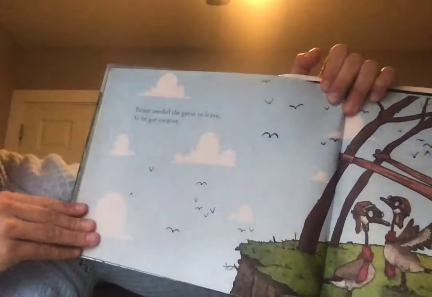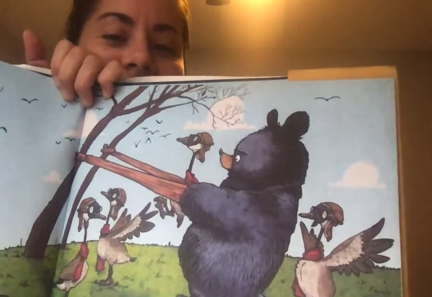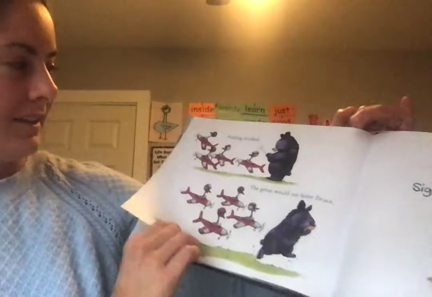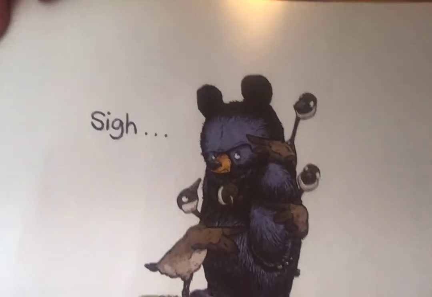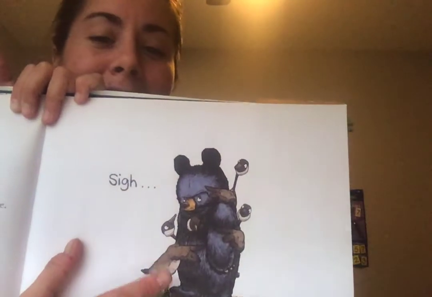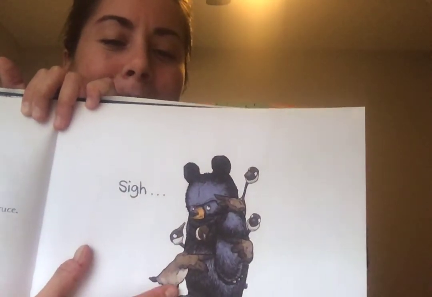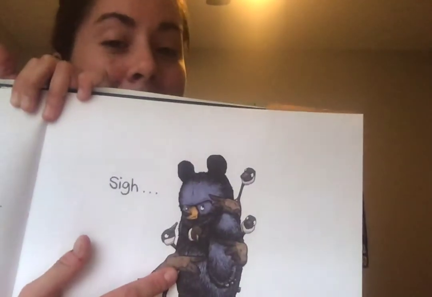Bruce needed the geese to leave, so he got creative. Oh boy. Look at him. He's gonna shoot them. You think that's gonna work? Nothing worked. The geese would not leave Bruce. Sigh. Oh. Okay, why won't they leave Bruce? Because they love him. Look at that. They're like, Mom, even though we're adults, we're not leaving you. We love you.